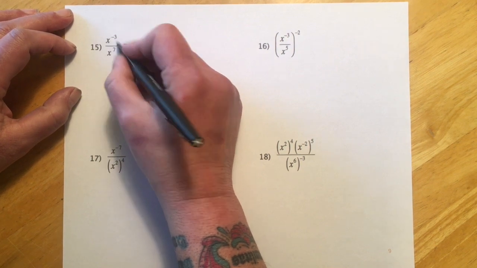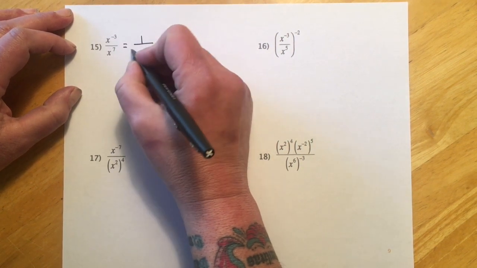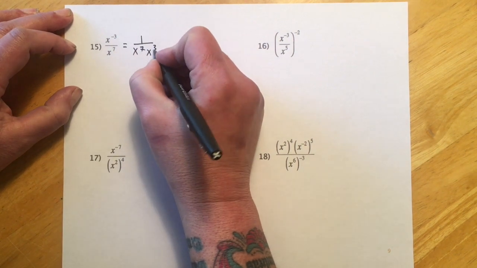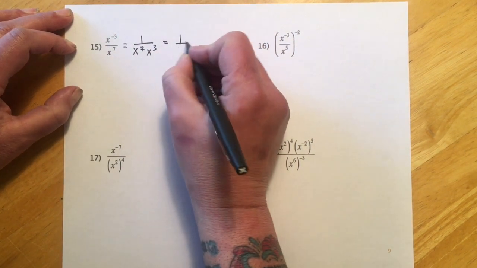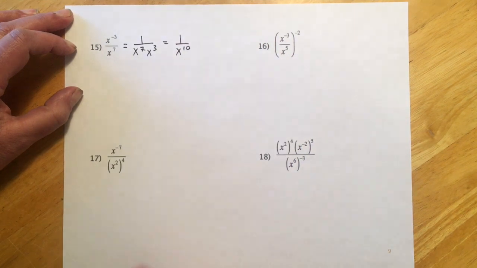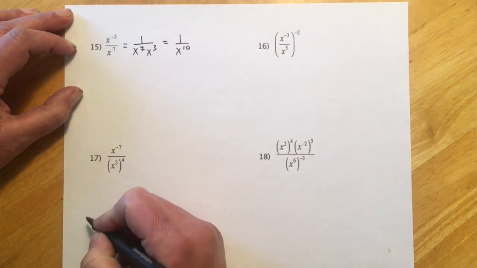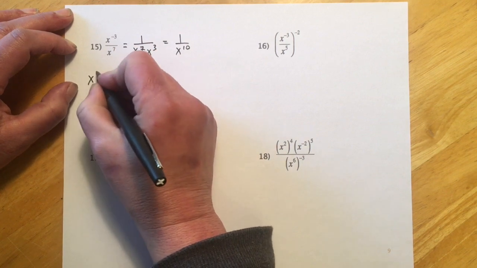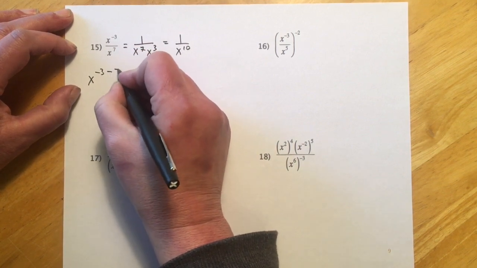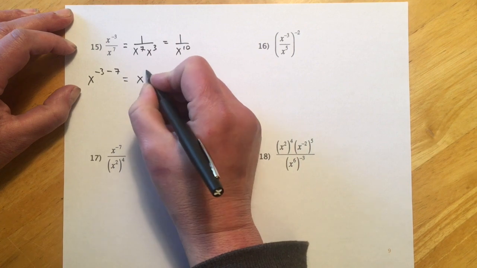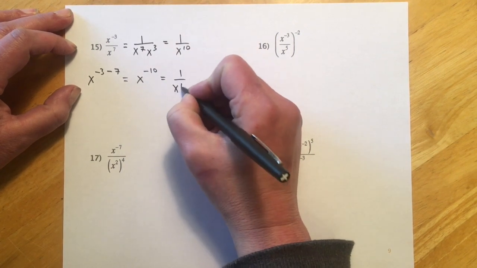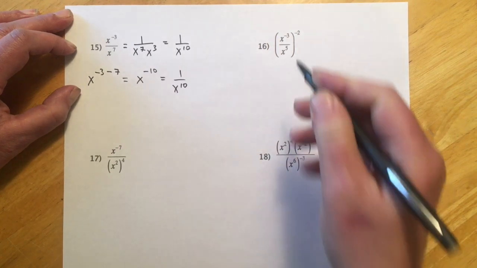Okay, this page would still be me. So if I do it where I move stuff first, this would be 1 over x to the 7th, and then this negative 3 would come downstairs, and that gets me 1 over x to the 10. So I'm just adding those to get the 10. If I use property 5, I'd have x to the negative 3 minus 7. So x to the negative 10, or 1 over x to the 10.